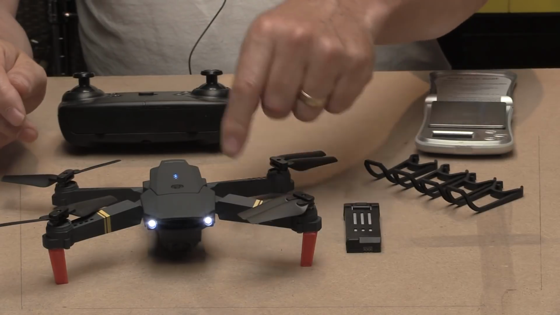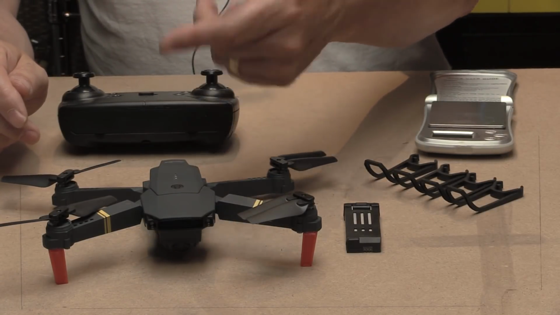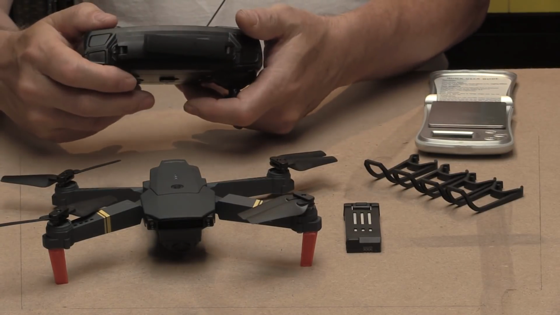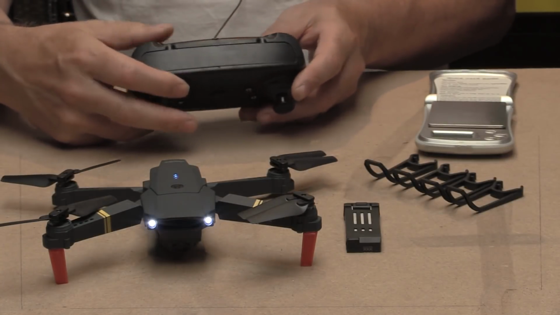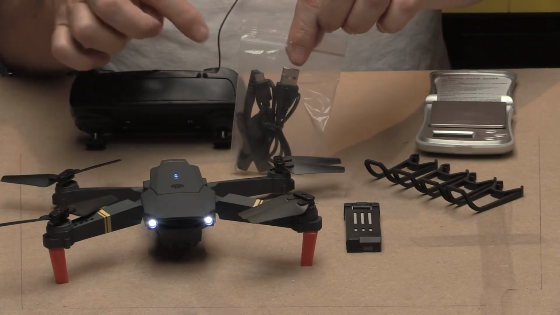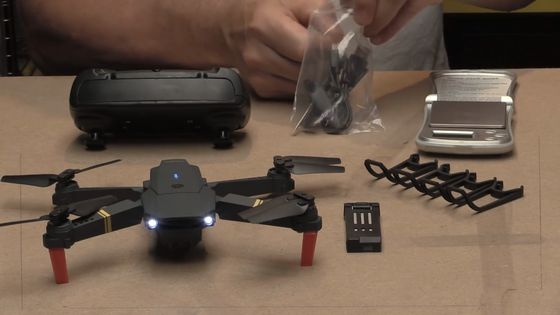So that's the machine, and to turn it on, you've got the button on the top. You press it, and the lights come on and flash. And now it's blinking because it's not bound to a transmitter. The transmitter here takes, I'm not sure what size battery. It comes with a USB lead, by the way, and a screwdriver and spare props, because you're going to break some of it at some point.